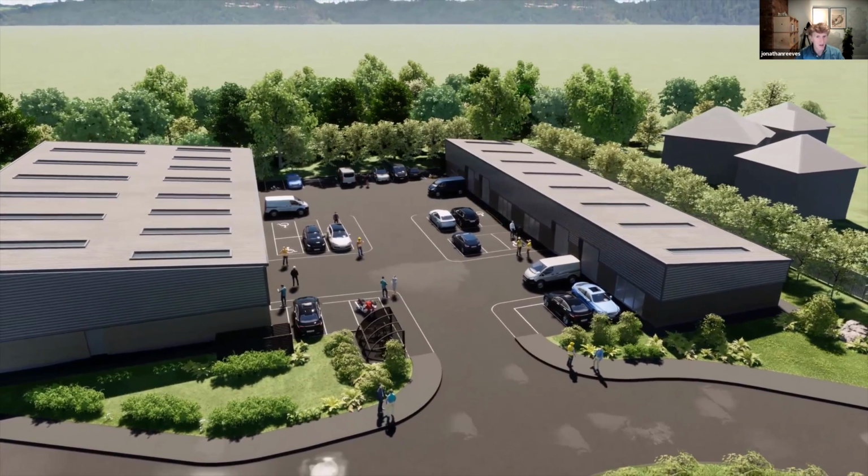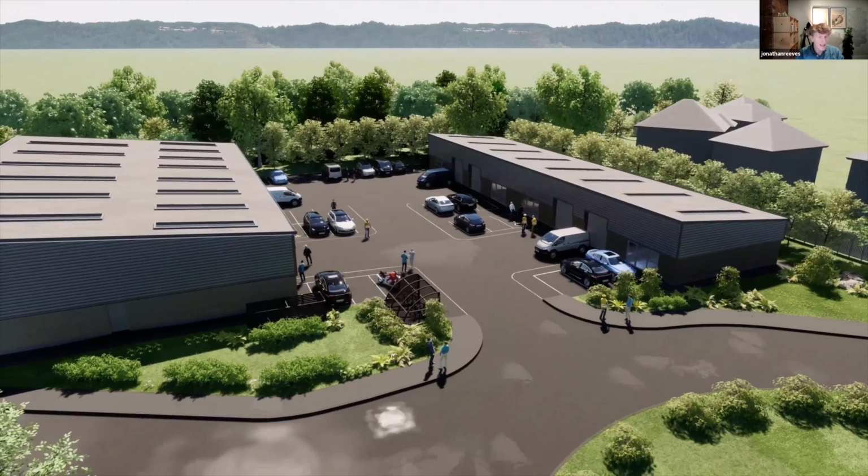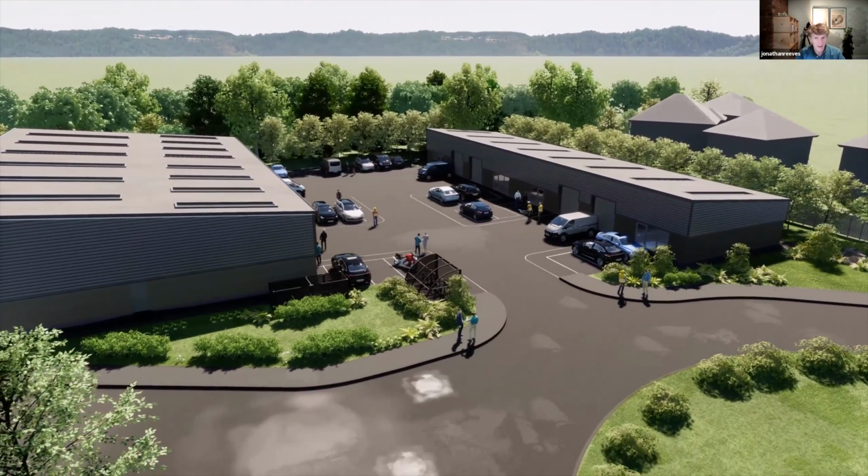So it's quite nice, quite a lot going on. Could have had some cars driving around if I'd wanted, but I did it, and they were a bit distracting actually, so I took them away.